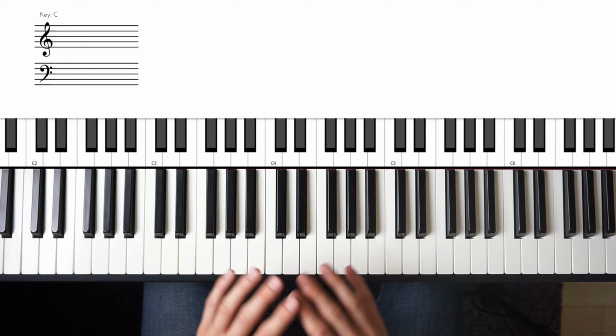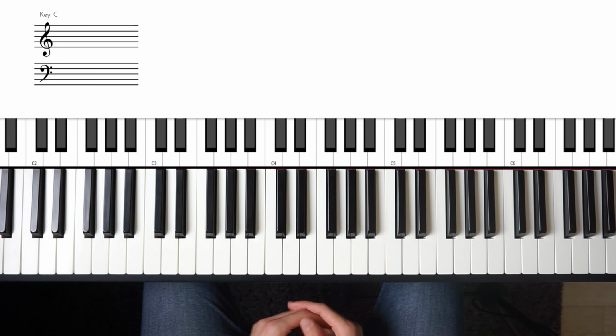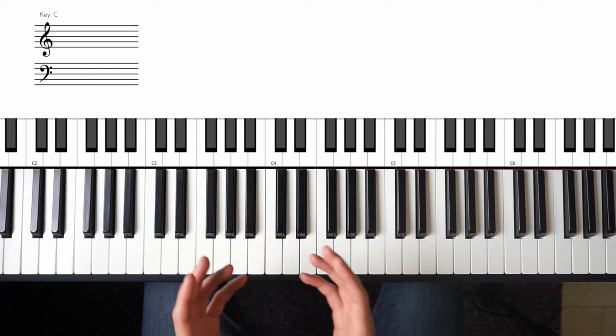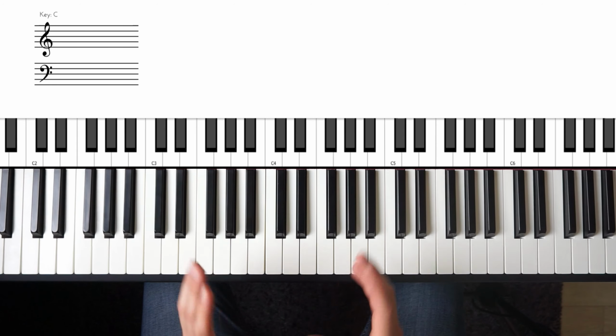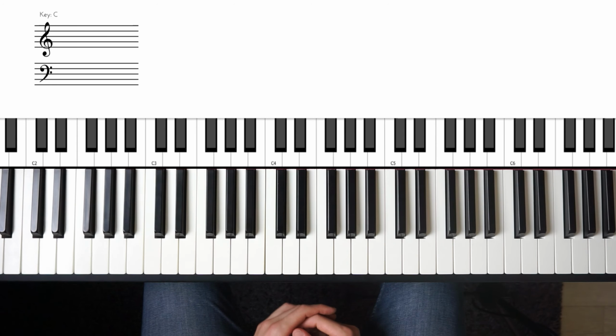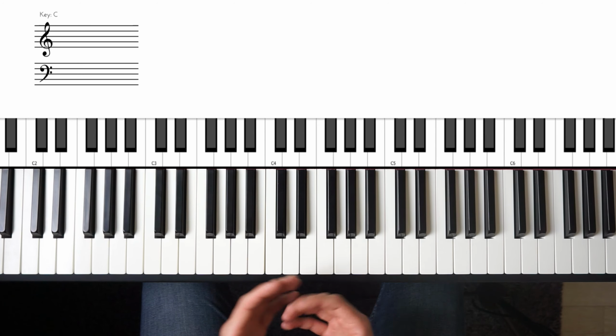Forget the melody, forget the notes you're hearing. The bass notes determine the chords of the song. Okay, that's not the complete truth, but I need to exaggerate it to emphasize really how important this is.